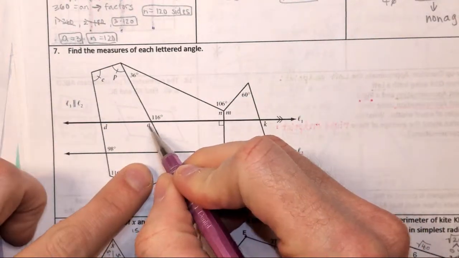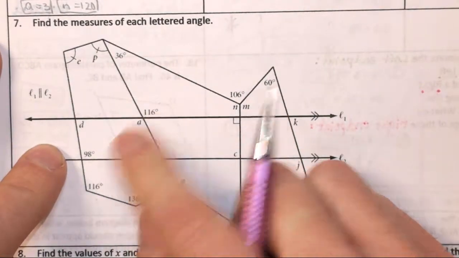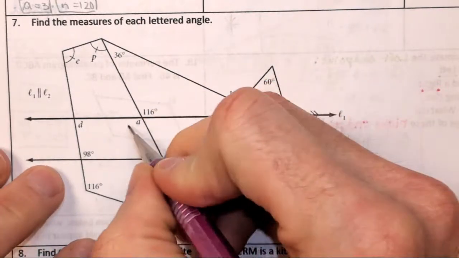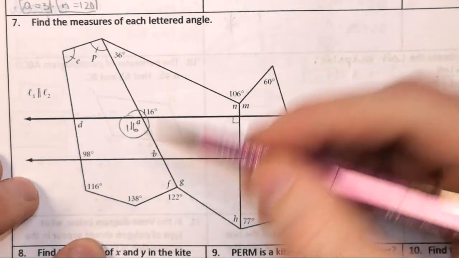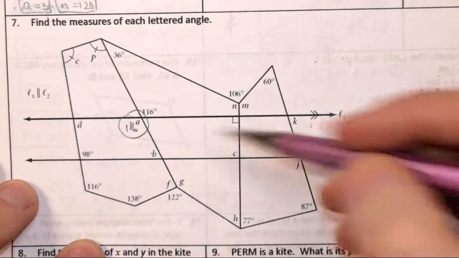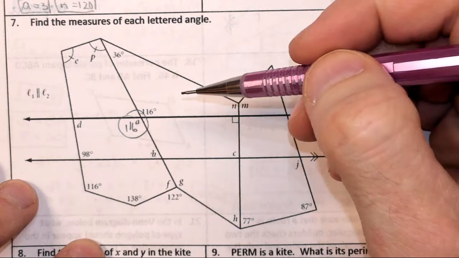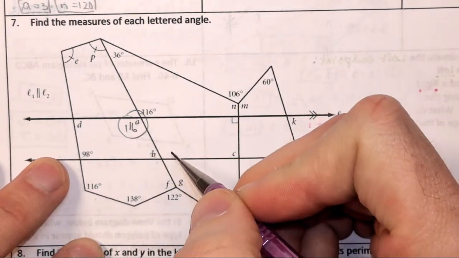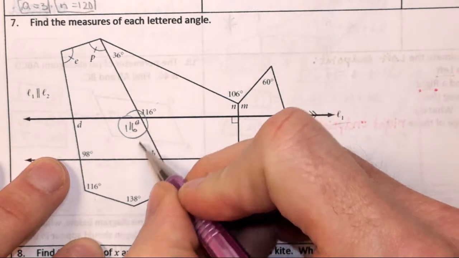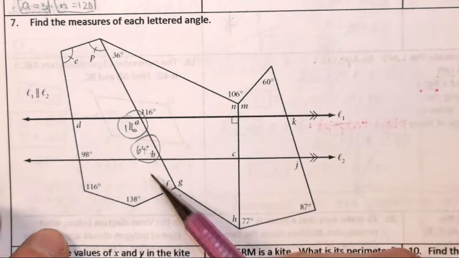A should be pretty simple because it's a vertical angle with that 116. So this one is done, 116. There's A. For B, we have two parallel lines here. A and B are same side interior angles, therefore they are supplementary. So if I subtract that from 180, we get 64. All right, so we got two of them.